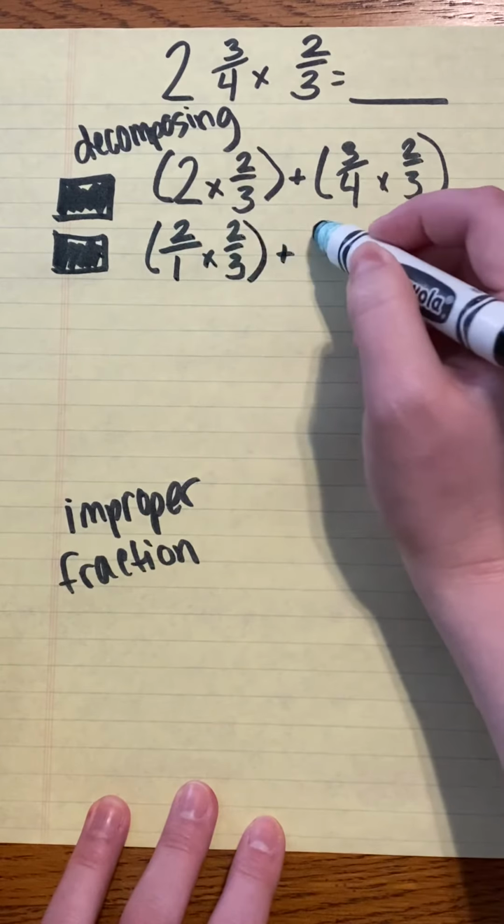So again, 2 3/4 has the same value, is equivalent to 11/4 as the improper fraction. So now I can multiply my numerators together, which gives me 11 times 2 is 22, and 4 times 3 is 12. And again, we got the same improper fraction as we did earlier, so I'd follow the same process to get 1 10/12.